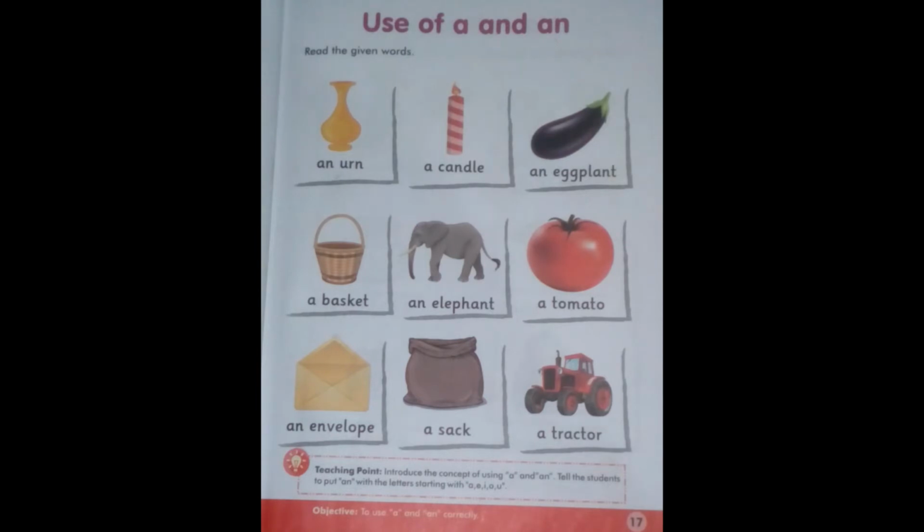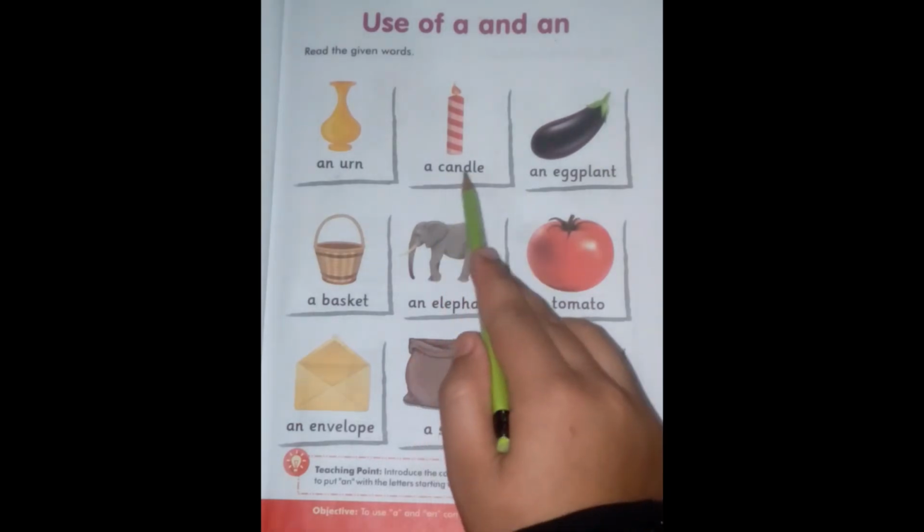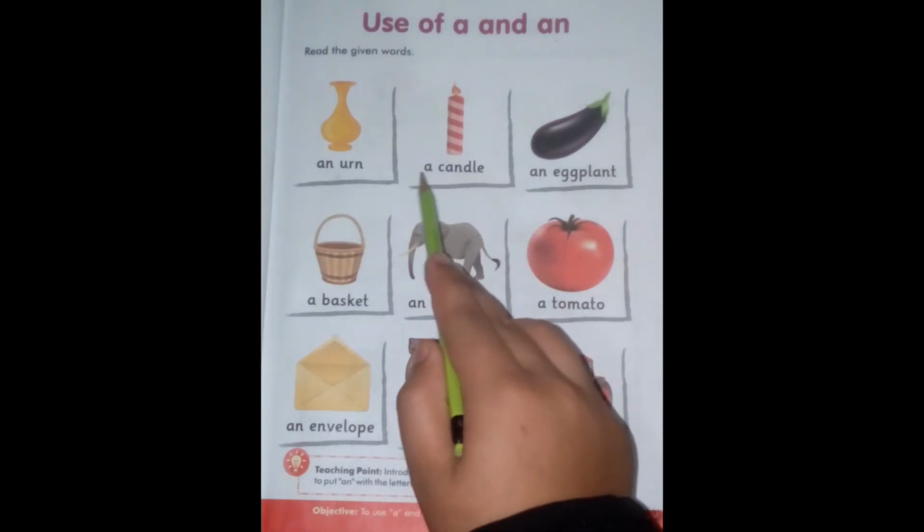Students, when a common noun starts with a consonant sound, we place a before it. For example, a candle.